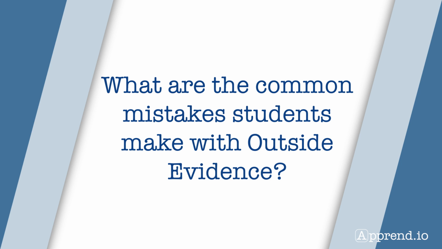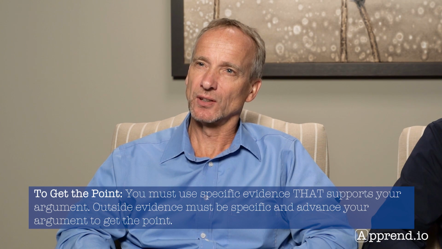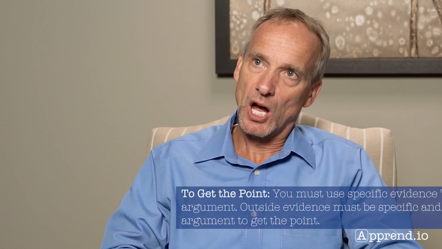One of the common mistakes that students make using outside evidence is they're too vague. They might say something like, the colonists were angry over taxes, such as the stamp tax. That's not going to get the point because it's not connected to advancing a larger argument as to principles involved, the trend or development. How that piece of outside evidence advances the argument is the key to getting the point.